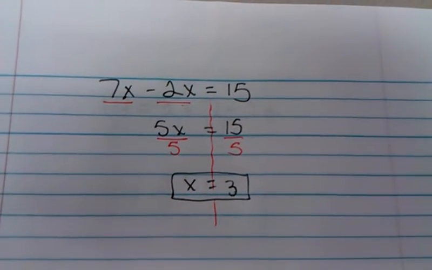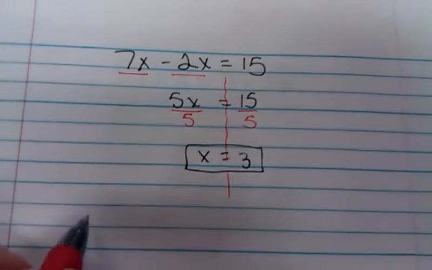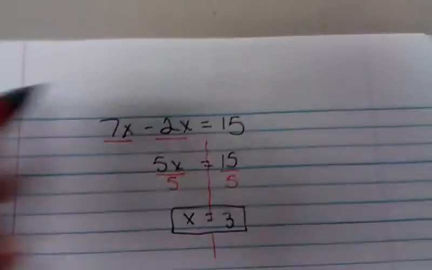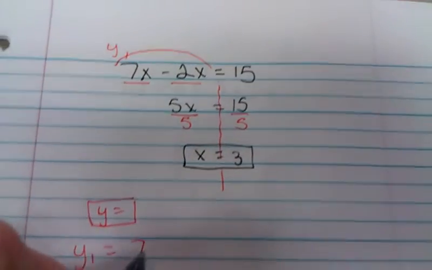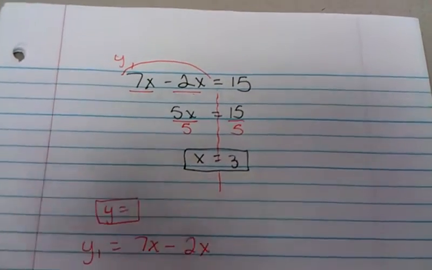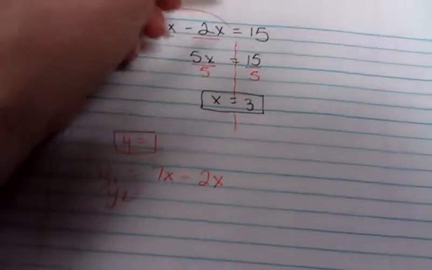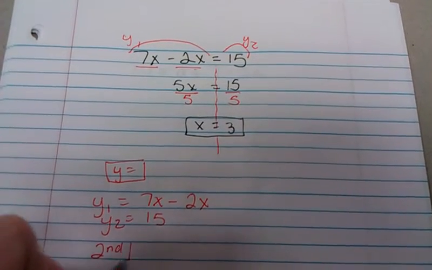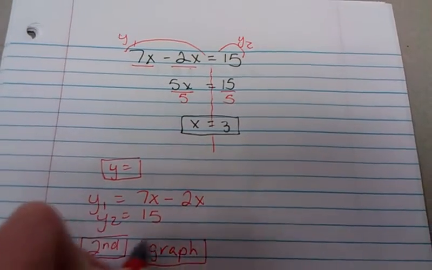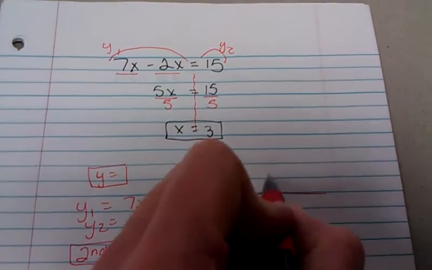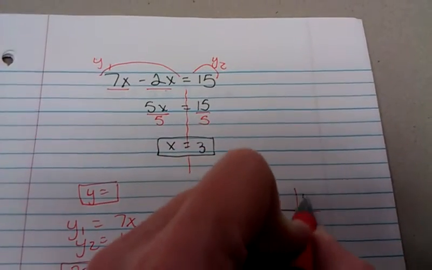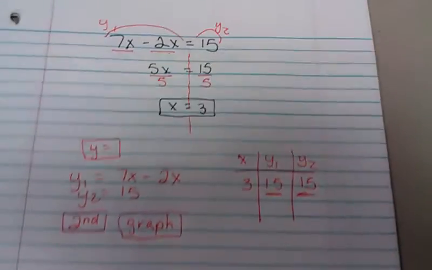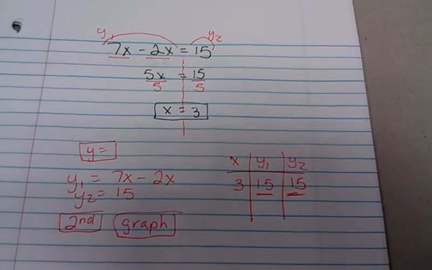Now, you should remember that you should be able to check in your calculator. You should be able to press y equals and put the left-hand side into y1. So I'll put 7x minus 2x into y1. And in y2, you can put the right-hand side, which is 15. You then will press second graph to go to the table. In the table, we think the answer is 3, and you should see that y1 and y2 are the same. In this case, they will both be 15. And since they are the same, that means that our answer is correct.